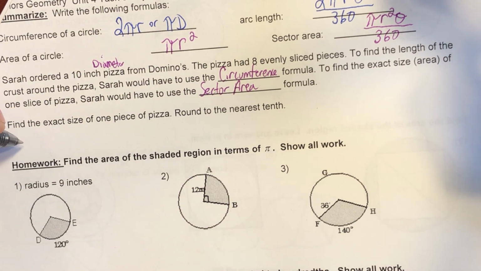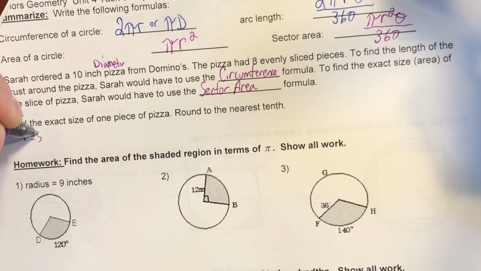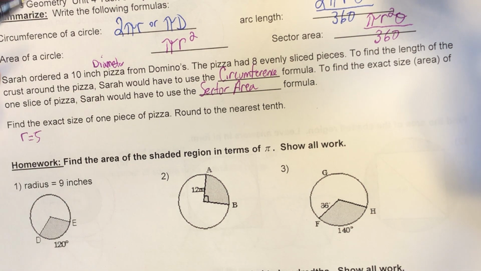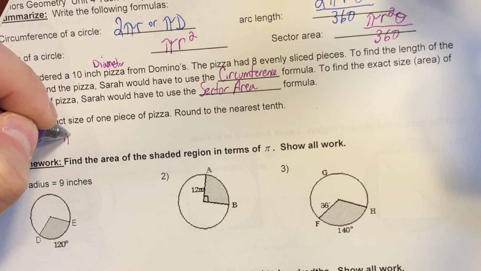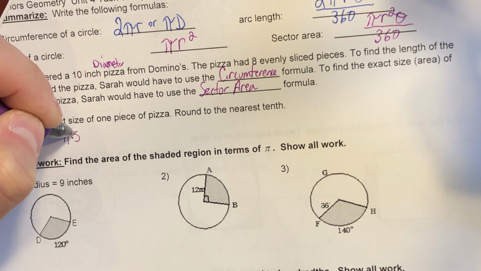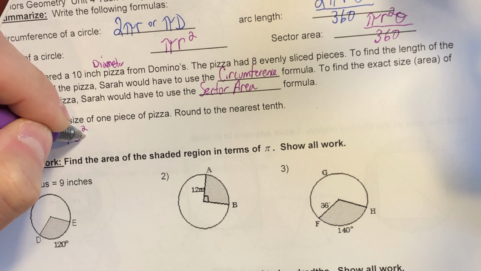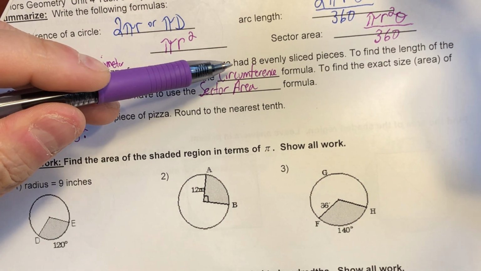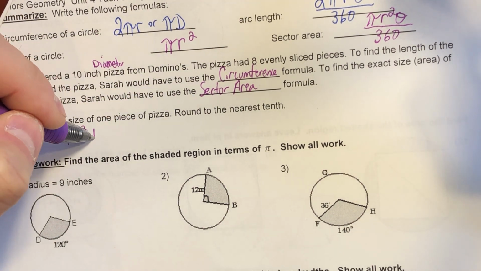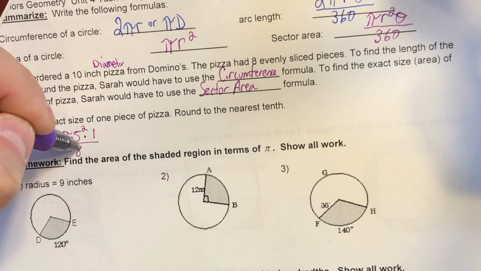So if it's a 10-inch pizza, that means the radius is 5. So the area, exact size of one piece: pi times 5 squared times 1 out of 8 evenly sliced pieces. So we're finding one slice out of 8.